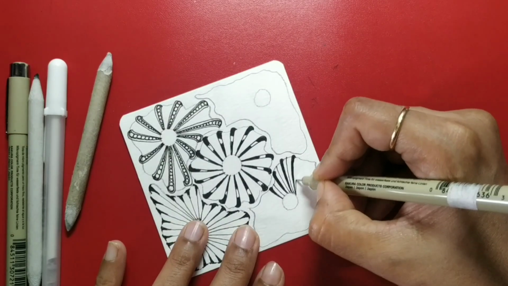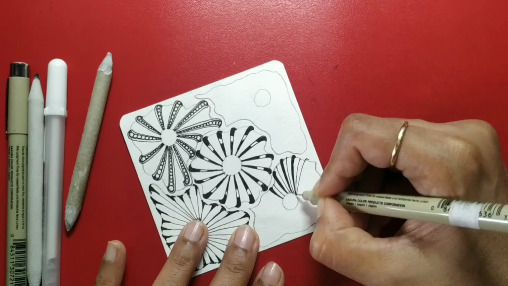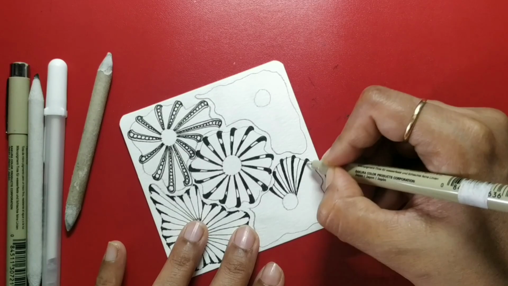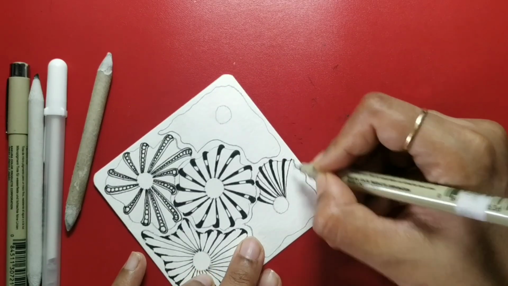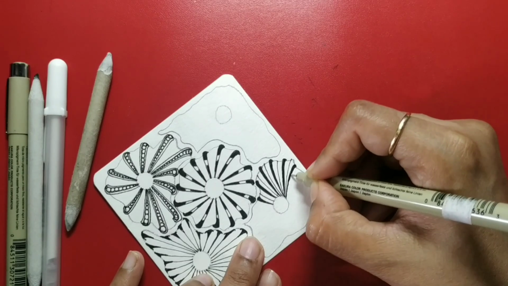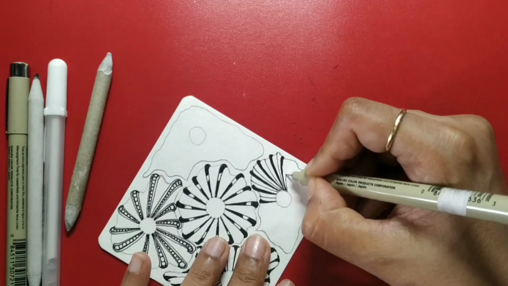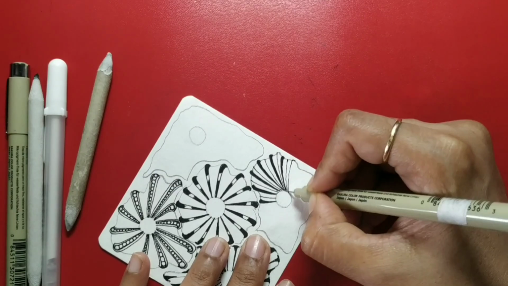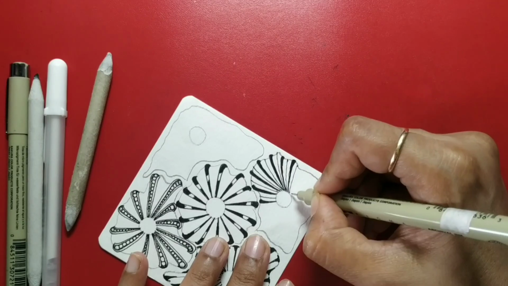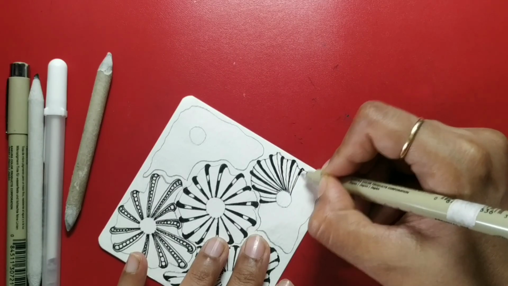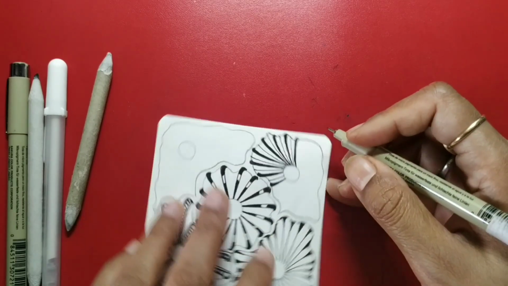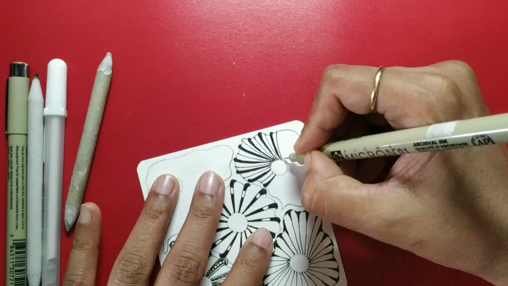I'm just alternating thick and thin lines. Nothing else. Take your time, slowly rotate the lines. Just go with where the grid is taking you.